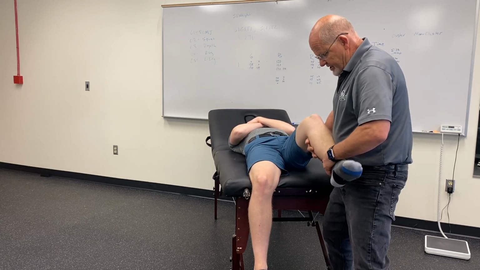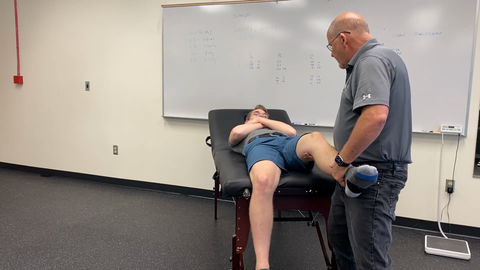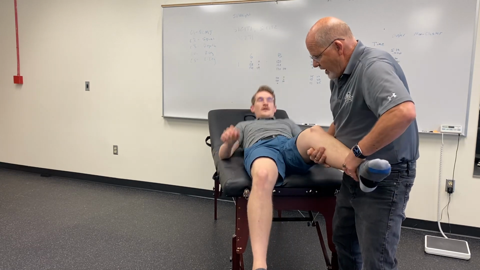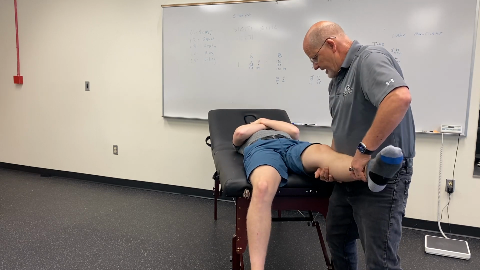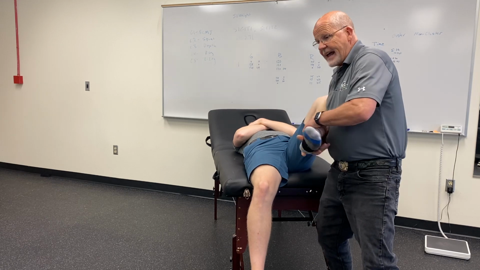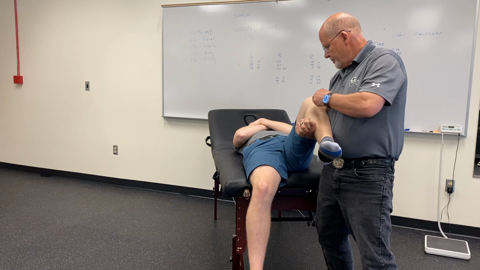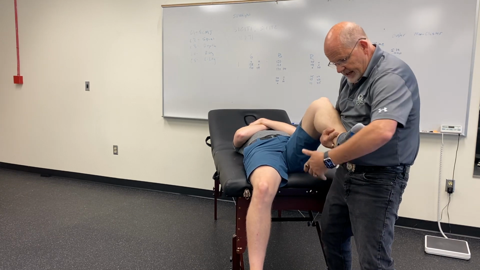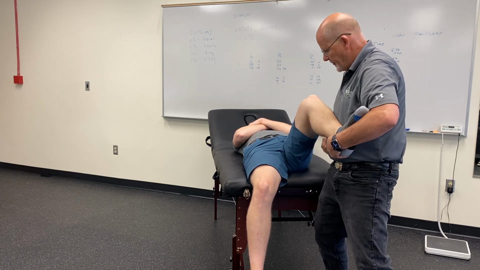Need to have some access here at the end of the table. He's fine there. Let me have you come out this way a little bit more, please. Towards me. Yep, good. I need to be able to bend the knee and flex, and actually internally and externally rotate the hip. And the tibia. I want to duplicate torsion between the tibia and the femur. So, running down across the arch and cup the heel of the foot.